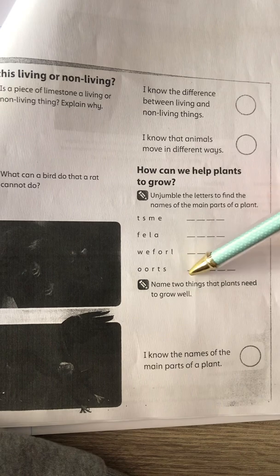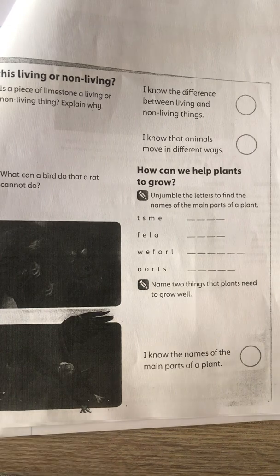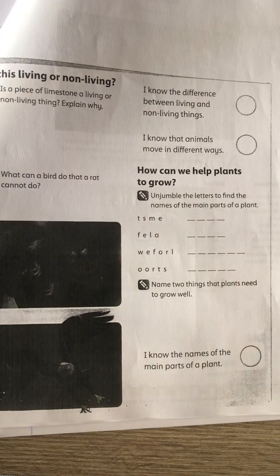Good. Now, name 2 things that plants need to grow well. What do plants need to grow well? There is more than 2. I just need 2. What do plants need? Like humans who need water and food, what do plants need? Think carefully.